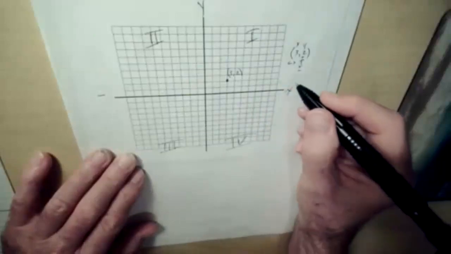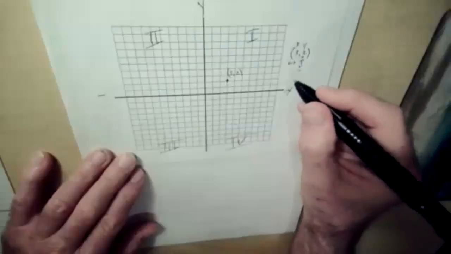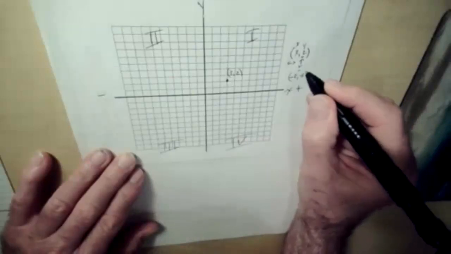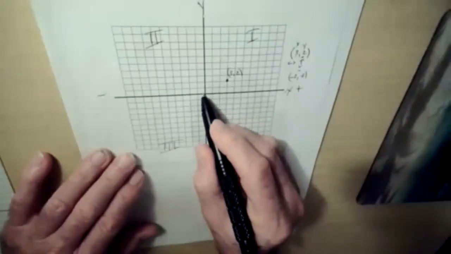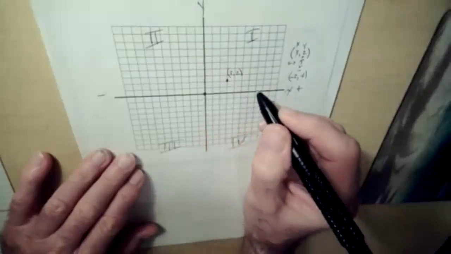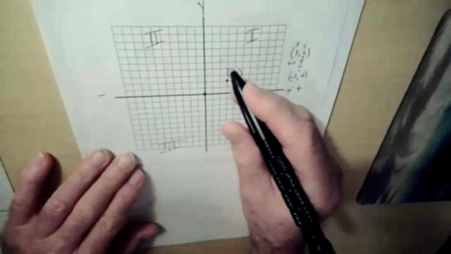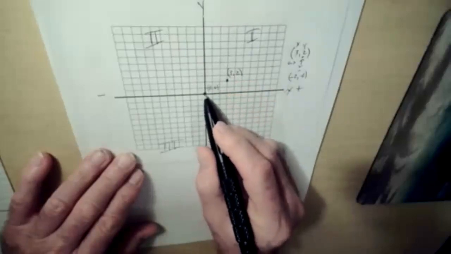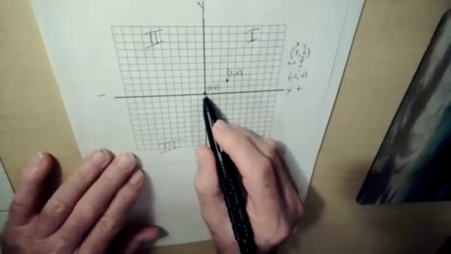Now this one is 3, 2. Now what if we have negative 2, 4? Negative is to the left. This is called the point of origin. The coordinates of the point of origin are 0, 0.